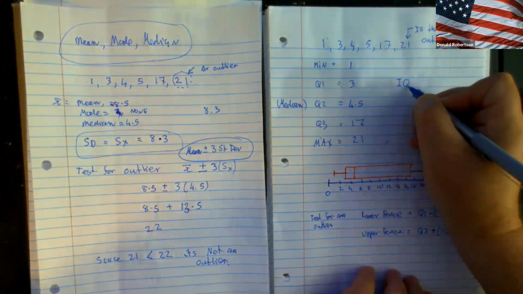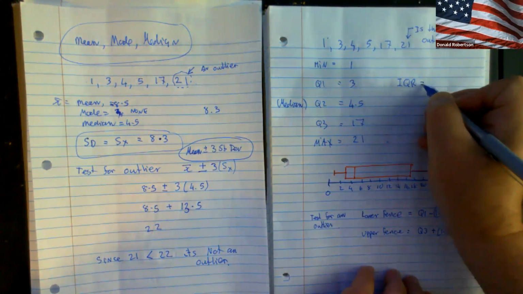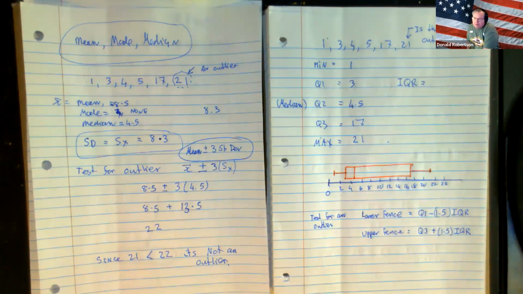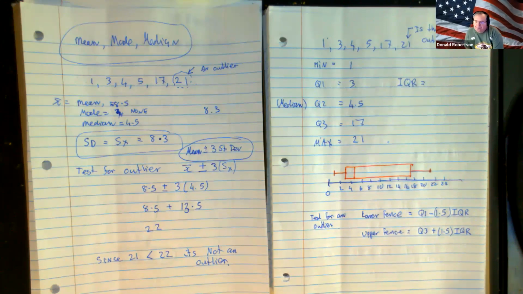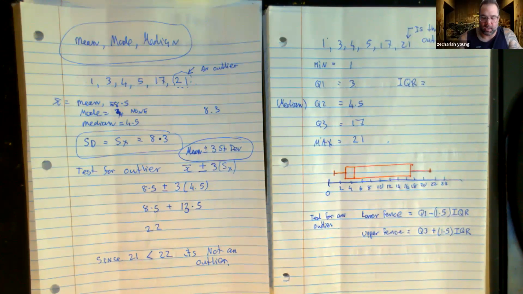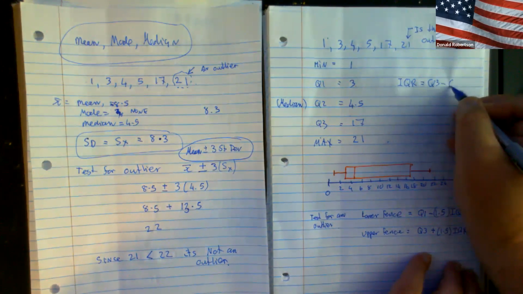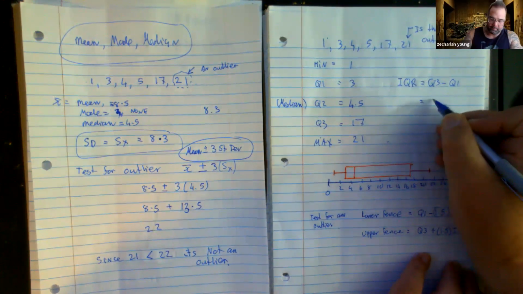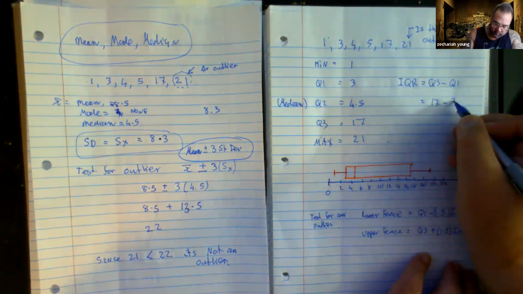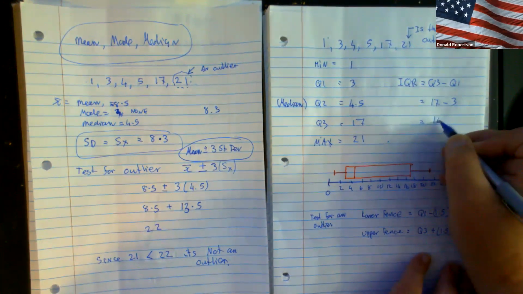So here's the puzzle for you. Does anyone remember how you find the interquartile range? You subtract Q1 from Q3. Okay, right? Correct. In this case, 17 take away 3, so the answer is 14.